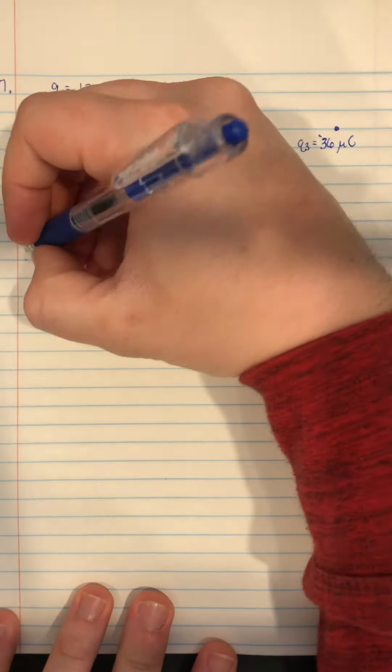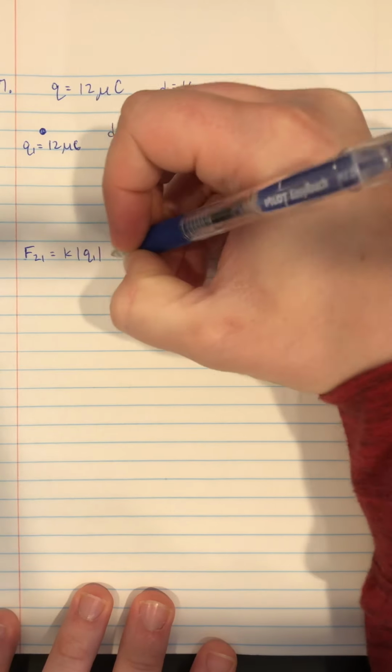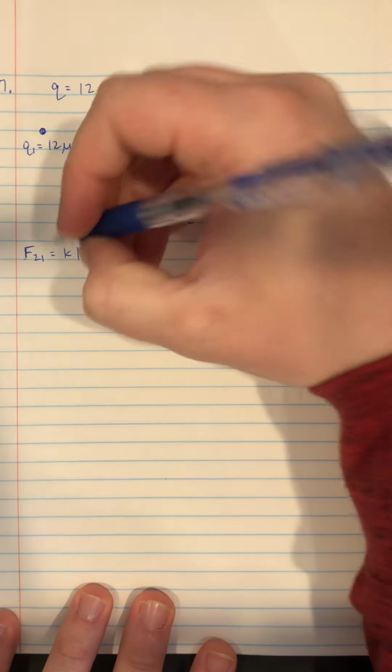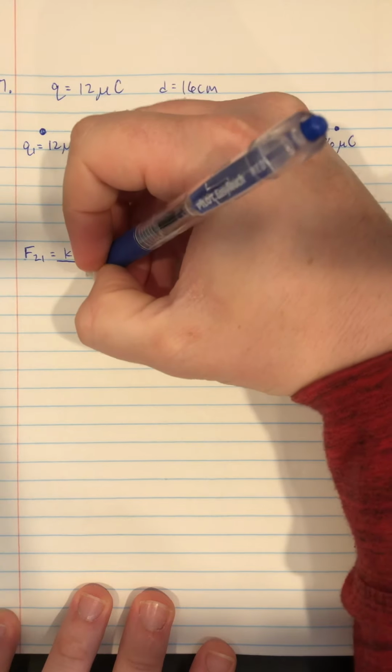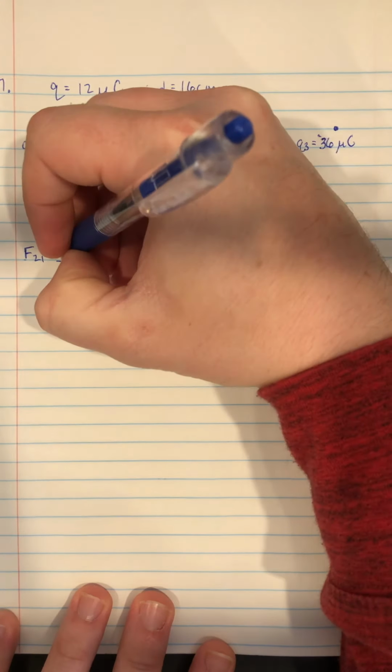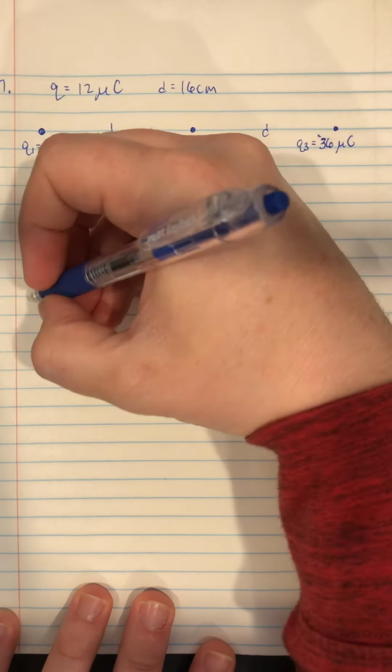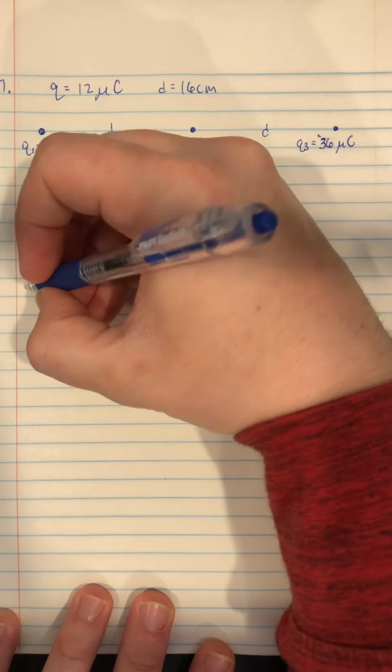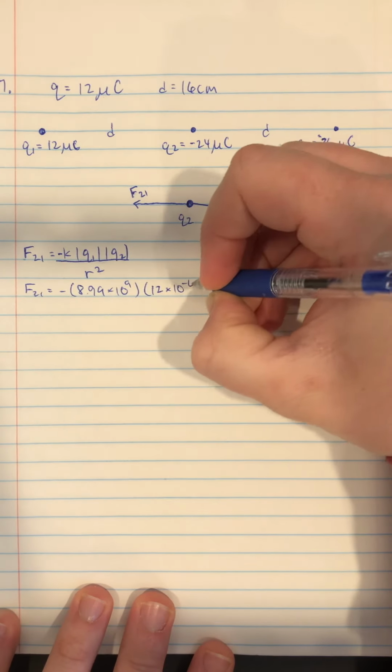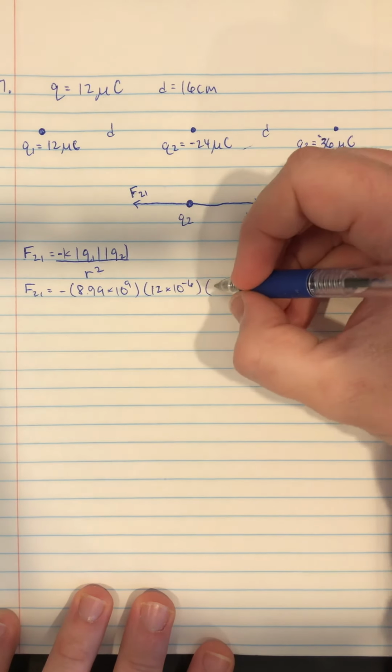So let's start with Q1. F21 equals K Q1 Q2 over R squared. This one's going to be negative, so I'll toss a negative sign out front. Negative 8.99 times 10 to the 9th times 12 times 10 to the negative 6th times 24.